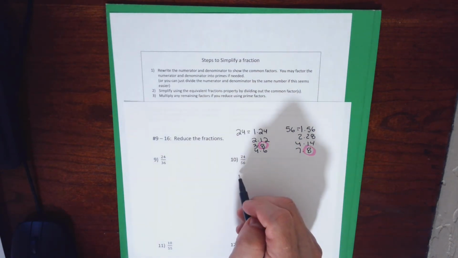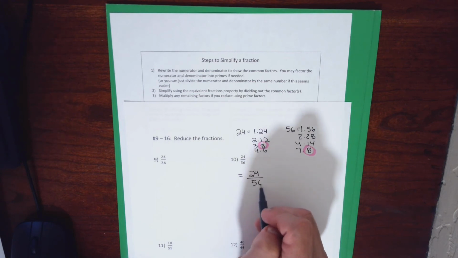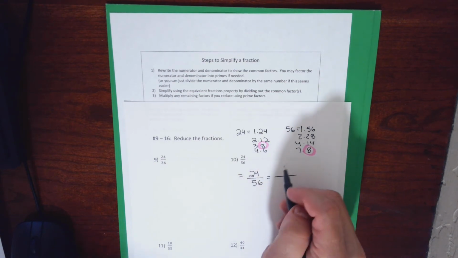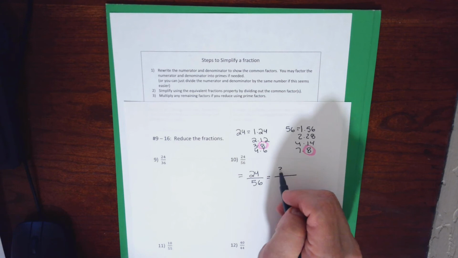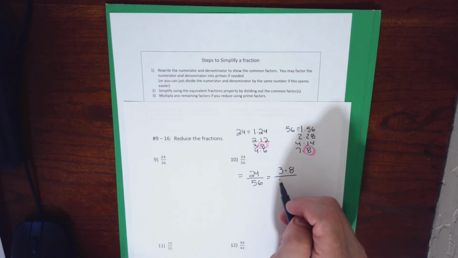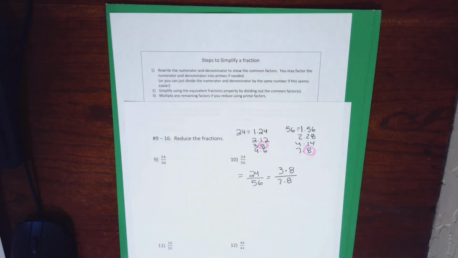What I'm going to do is rewrite the fraction with the 24 written as 3 times 8 and the 56 written as 7 times 8. The reason I'm picking these pair of factors is that the 8 is the largest of the factors that they have in common.